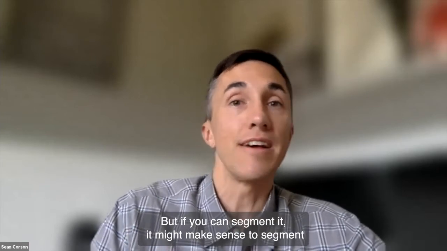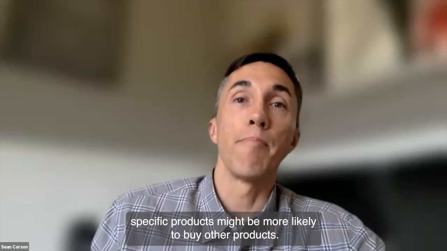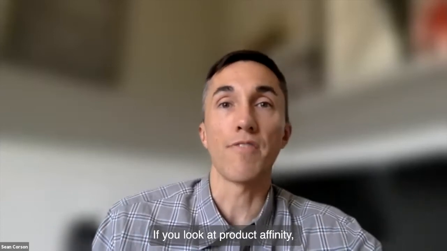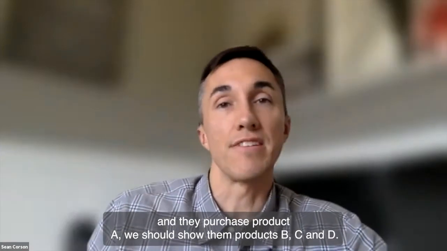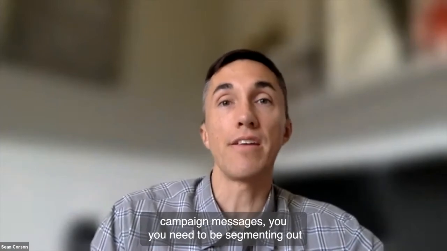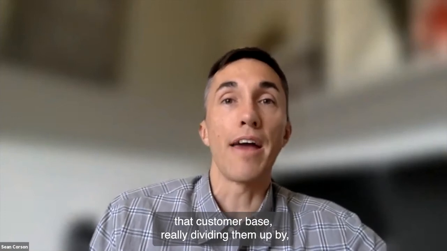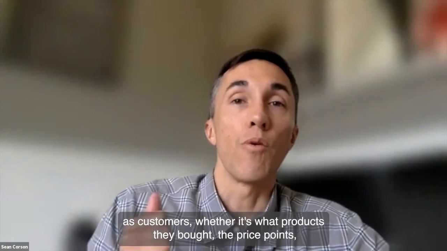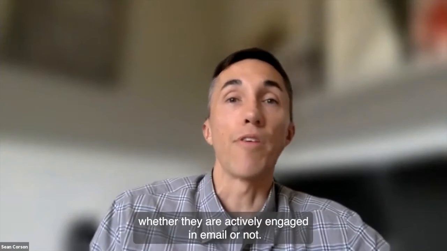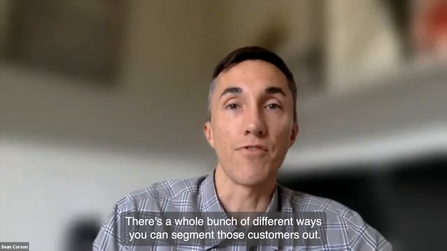But if you can segment it, it might make sense to segment it based on products purchased, for example, because people that purchase specific products might be more likely to buy other products. If you look at product affinity, you may determine, well, if they are a new customer and they purchase product A, we should show them products B, C, and D. But especially on your campaign messages, you need to be segmenting out that customer base, really dividing them up by different ways of breaking them down as customers, whether it's what products they bought, the price points, whether they are actively engaged in email or not, how many times they've purchased, when the last time they purchased was. There's a whole bunch of different ways you can segment those customers out.